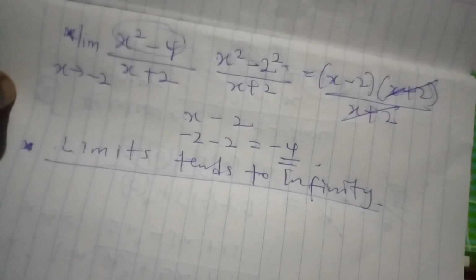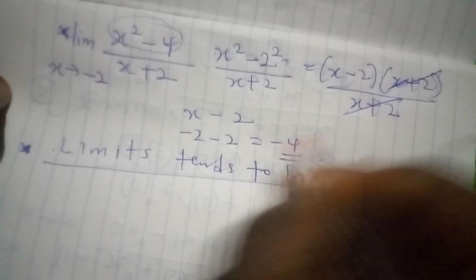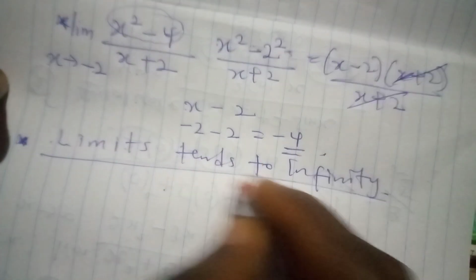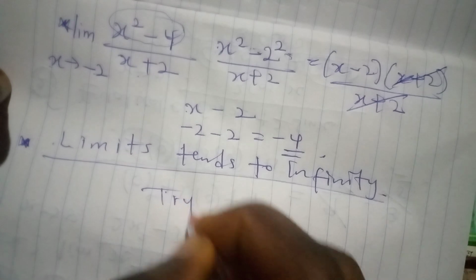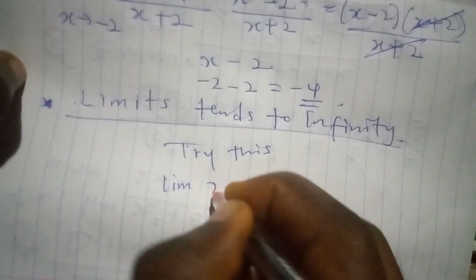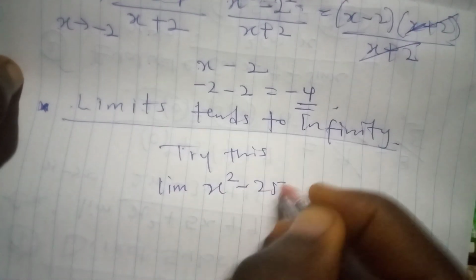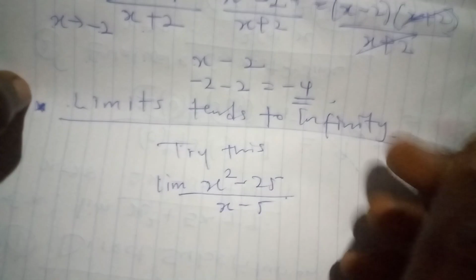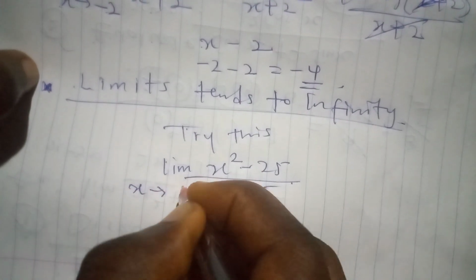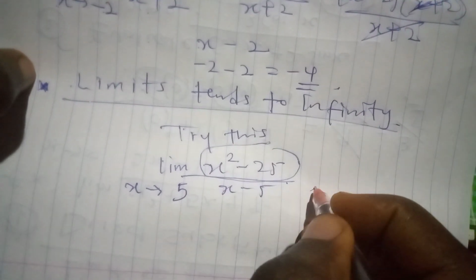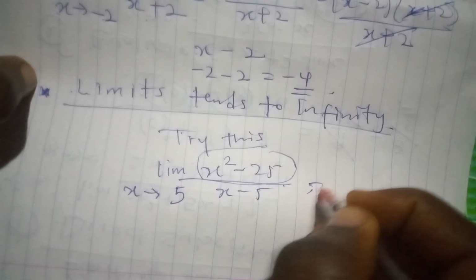I hope this one is clear. So you can try this one by factorization. They give you something like this. Try this for factorization: find the limit of x squared minus 25 all over x minus 5, when x tends to 5. This can be factorized. So try this, and your answer must be 10.